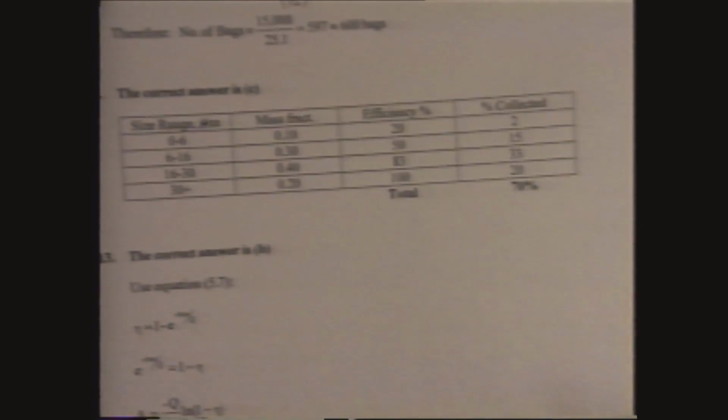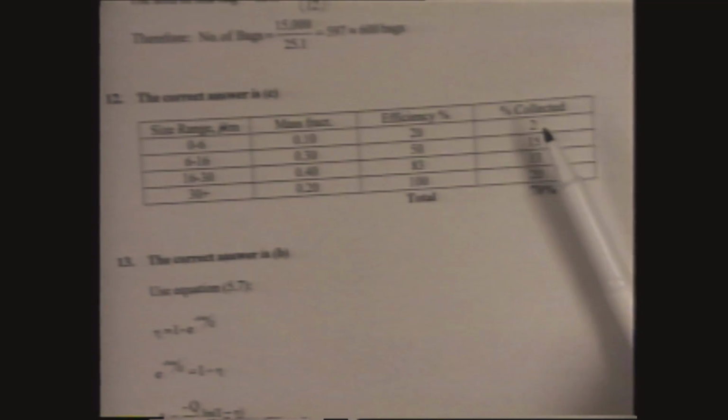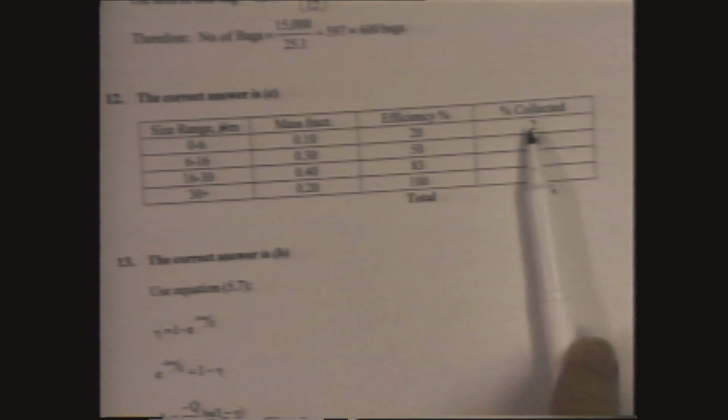So to this table, we simply add one more column, the percent collected. We have the size range, the mass fraction, the efficiency in that size range, and the percent collected, which is simply the efficiency in percent times the mass fraction in fraction form. And that gives you the number 2. So we're saying 20% of 0.1 is 0.02, which in percentage terms is 2%.